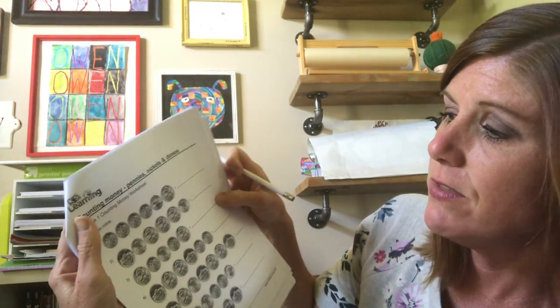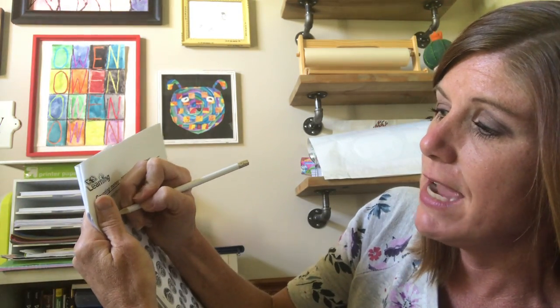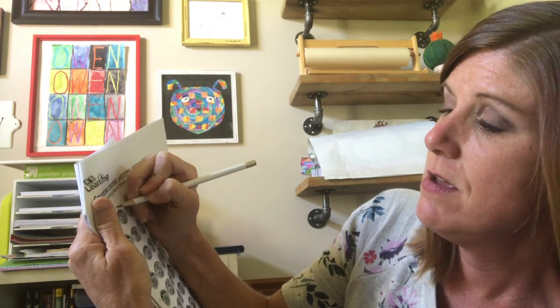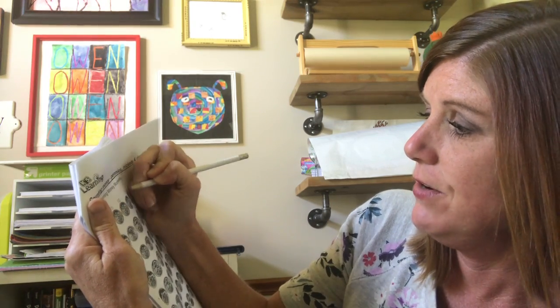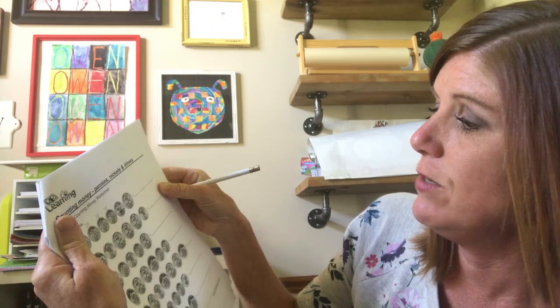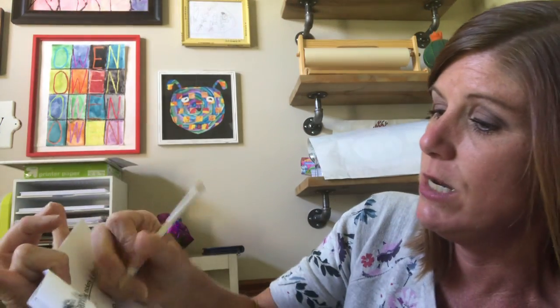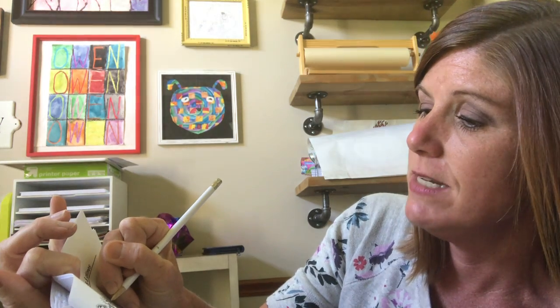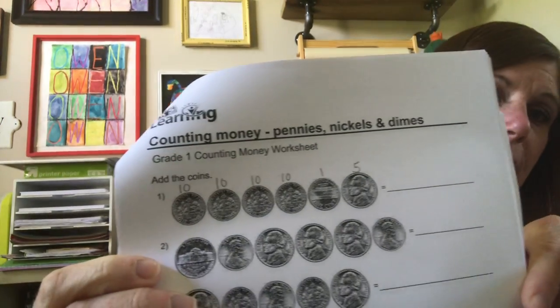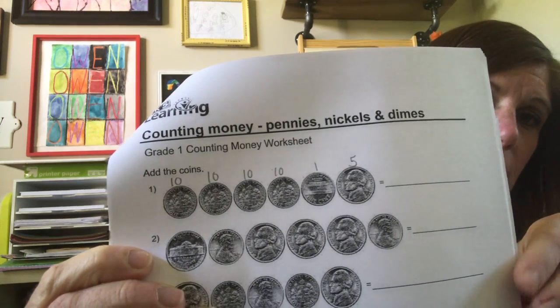So starting up here at this top one, I can see that we've got a dime. So I'm going to put 10, and I see another dime, another dime, another dime. And then I notice that that one's different. That one I can even read the 1 cent on it, so I know it's 1. And then this one is a nickel, it's 5. So I've labeled mine that way. I've labeled mine by putting how much they're worth on the top.